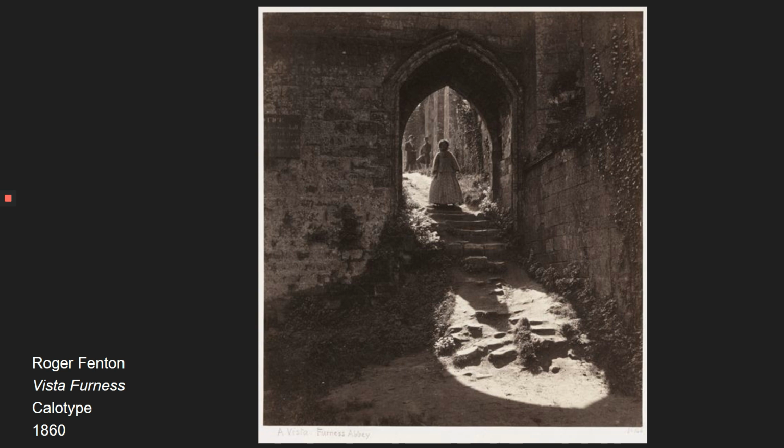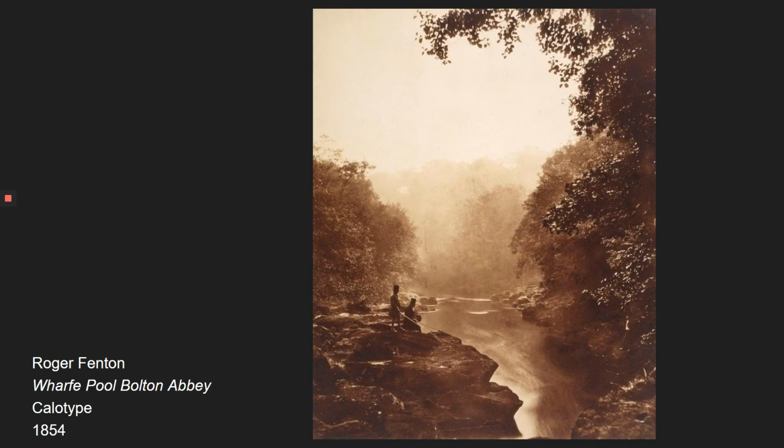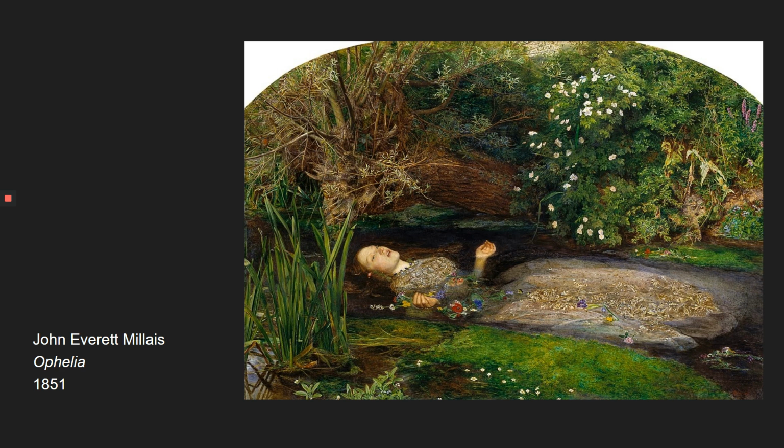So we have Roger Fenton, who's kind of borrowing from the style of Romantic painting. And then you have Henry Peach Robinson borrowing from Millet, Ophelia from Shakespeare.